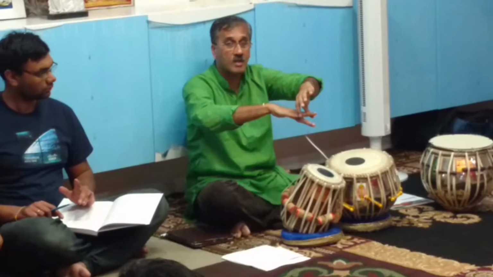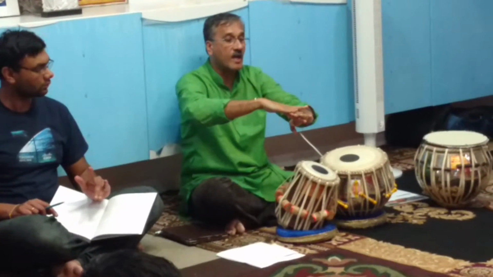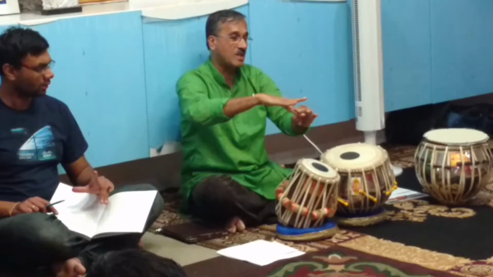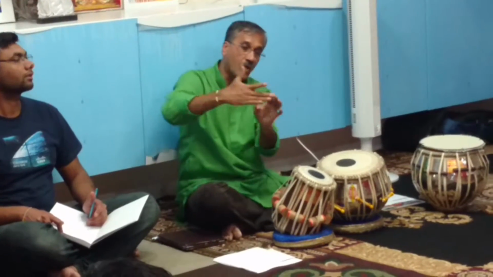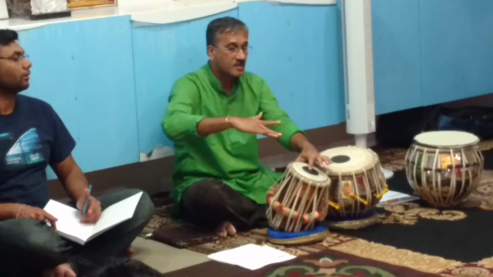So these 2 fingers should be at a different level than these 2 fingers. So this should be a little downwards, these 2 fingers, and these 2 fingers should be a little upwards. So make sure that you got this hand position. Now with this tip, hit it at the center of the tabla.